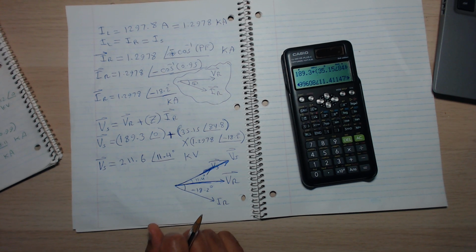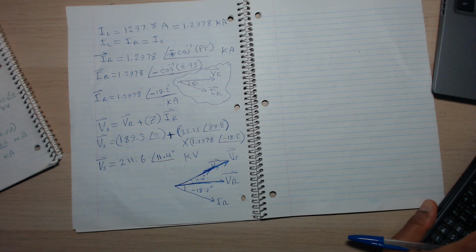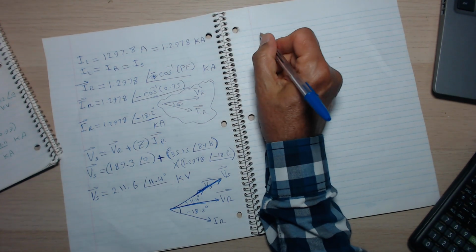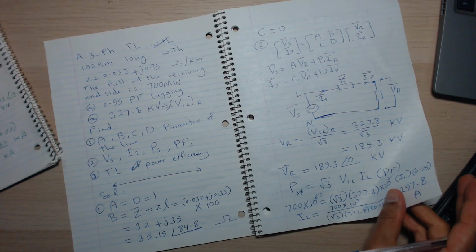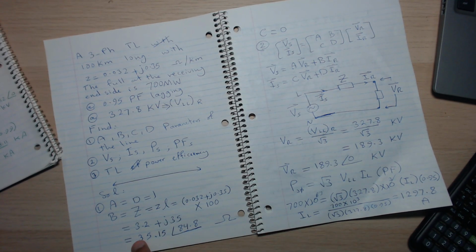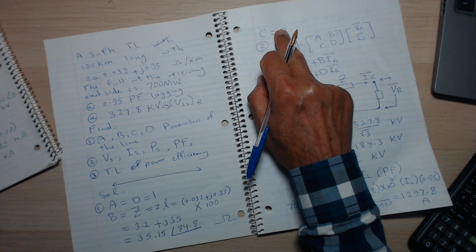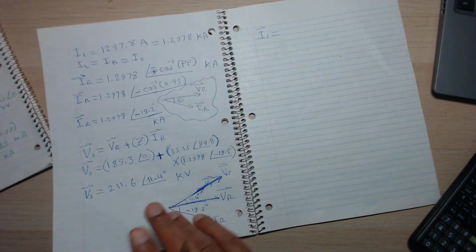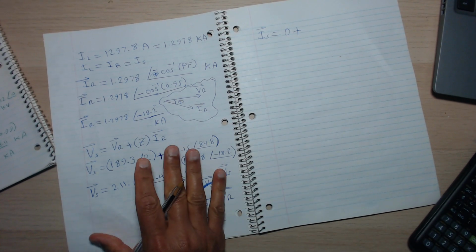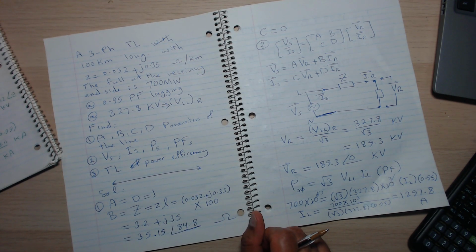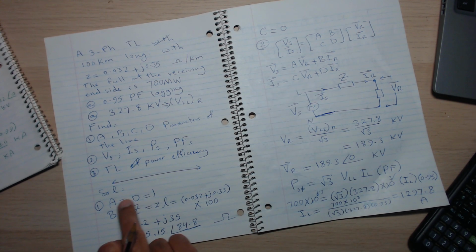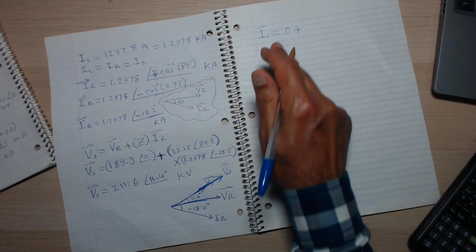Okay, so we found Vs. Next we need to calculate Is. You do the same thing. We have the formula for Is equals C times VR plus D times IR, and C is 0, so 0 times VR is 0, and D equals 1, so just 0 plus IR.